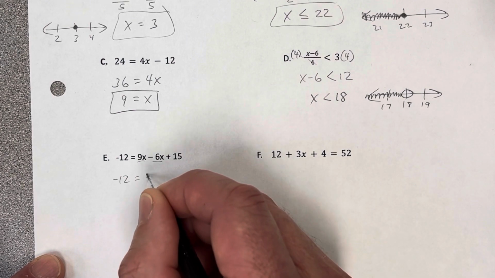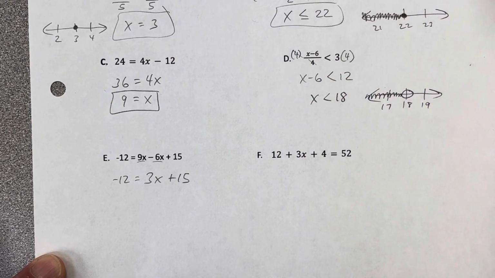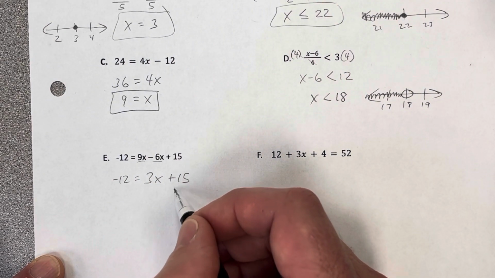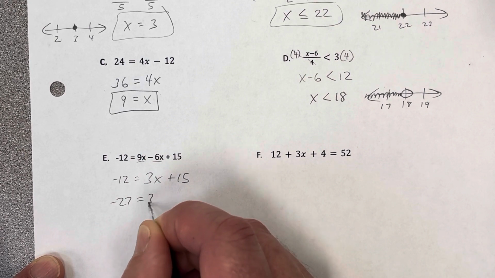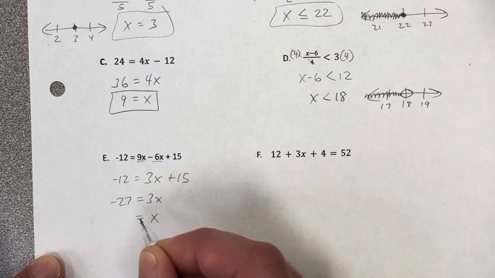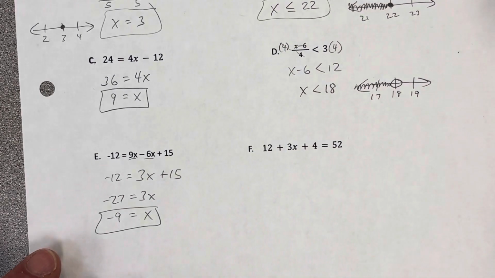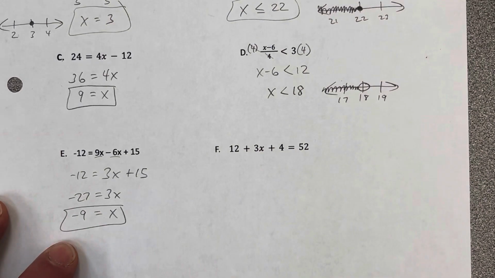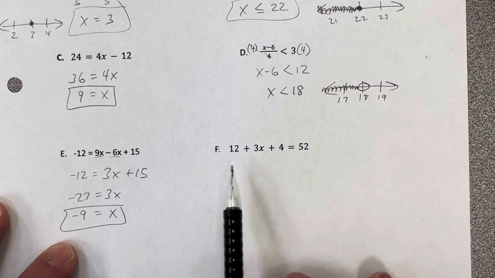So we'll combine those to make a 3x. And now we're back to a two-step equation. Subtract the 15 over, divide by 3, and we're there.